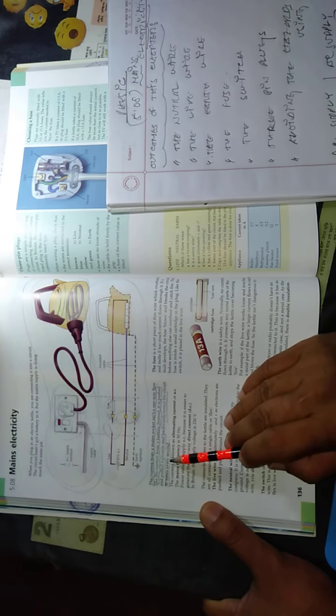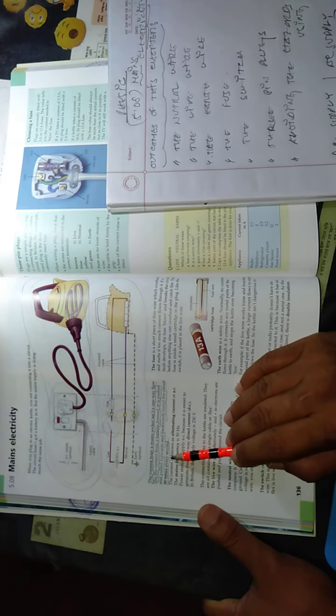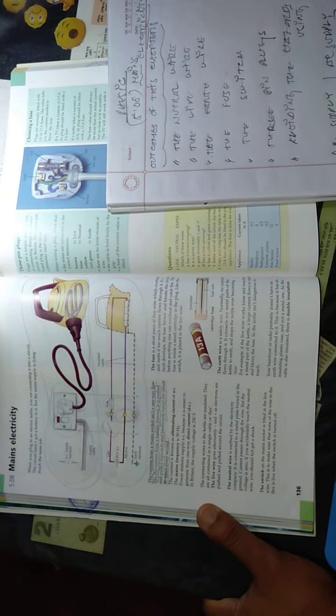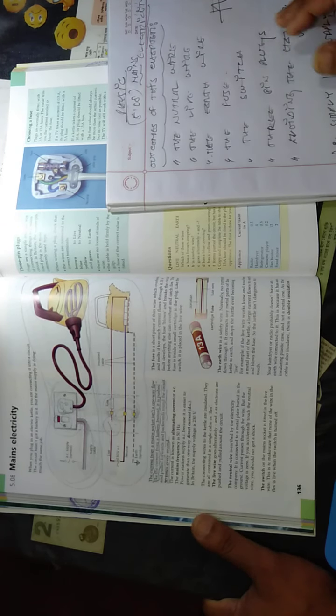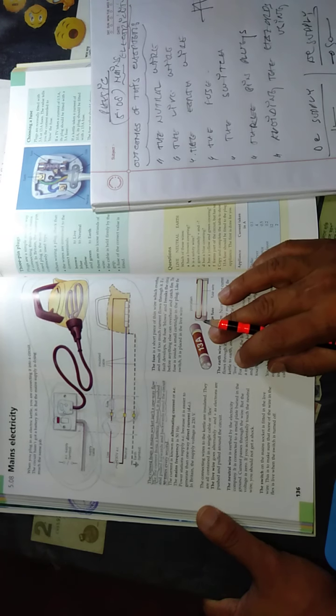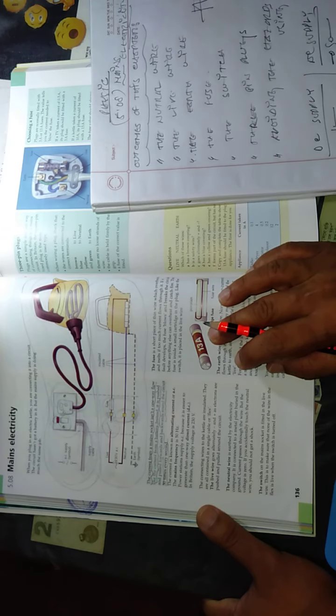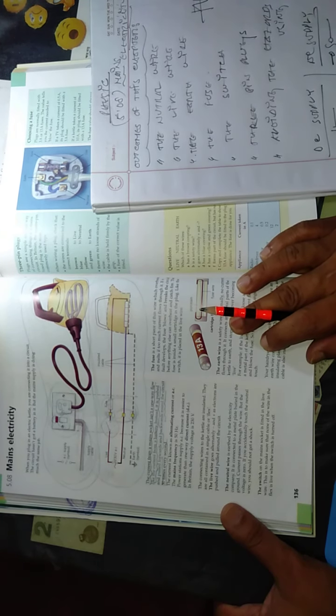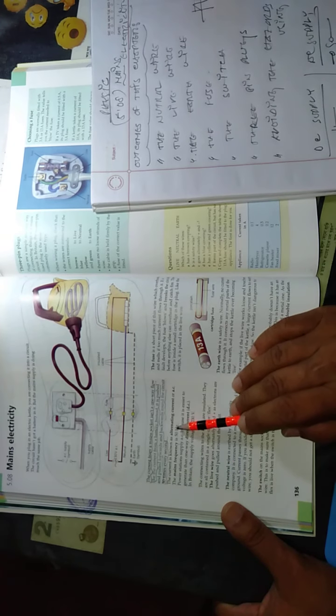So that forward and backward motion, 50 cycles per second, 50 times backward and forward. We will learn it later in the upper classes. Right now you just need to remember this part. So the current is known as alternating current or AC current. The mains frequency is 50.